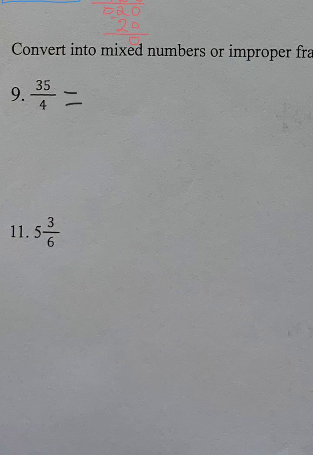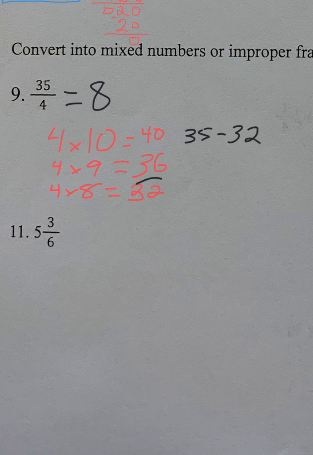And I know that this is going to be 8 whole times. I did this because I started with a benchmark, like 4 times 10. 4 times 10 is 40. So I need to do one smaller, but 4 times 9 is 36. So one smaller is 4 times 8, which is 32. So 4 times 8 is 32. 8 is my whole number, but I need to see what fraction is left over. 35 minus 32, I got it down here, is equal to 3.